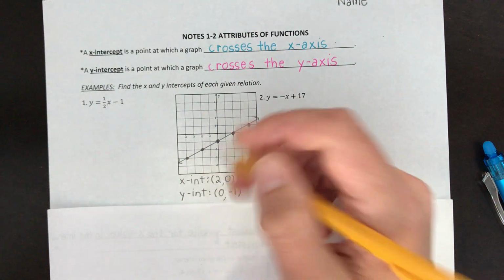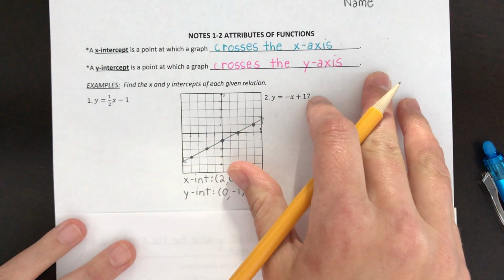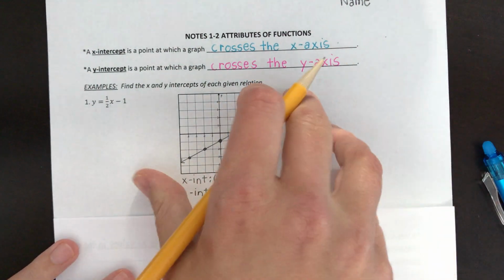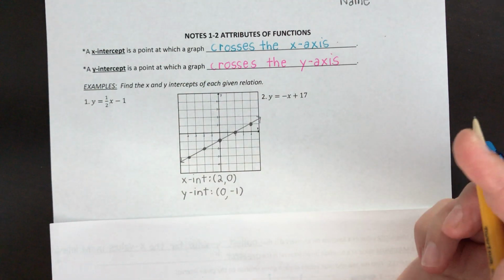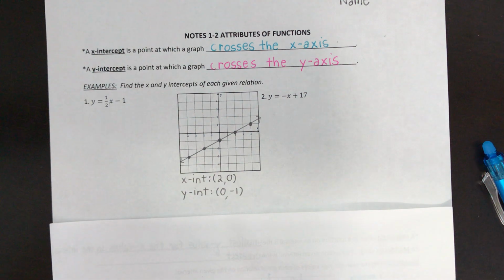That's our y-intercept. So like I said, this is the only one we're doing today because I think this is a fairly easy concept. And we'll come back tomorrow or whenever you watch the next video, and we will talk about algebraically finding the x and y-intercept. Okay, so hopefully you've got the tools to do it graphically.